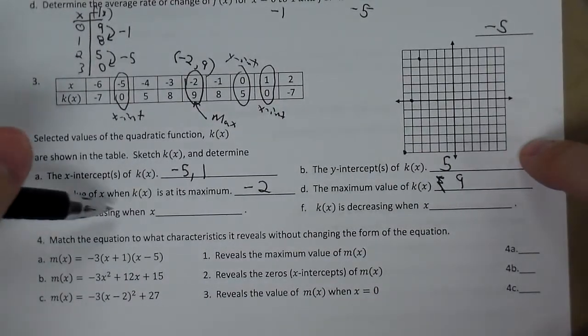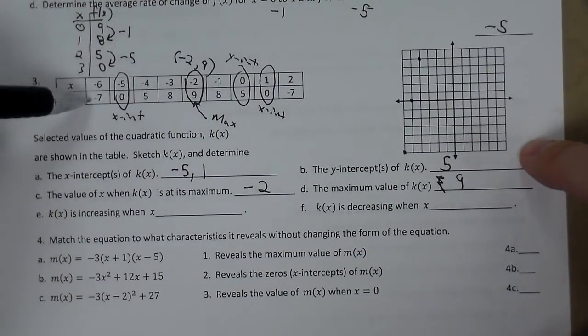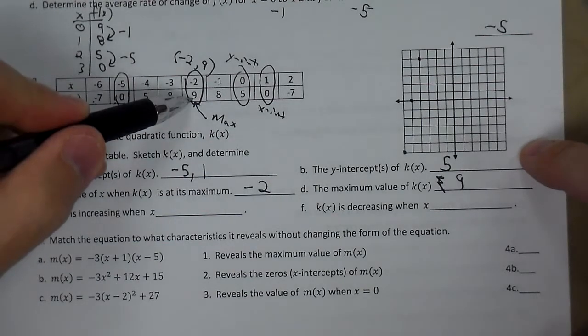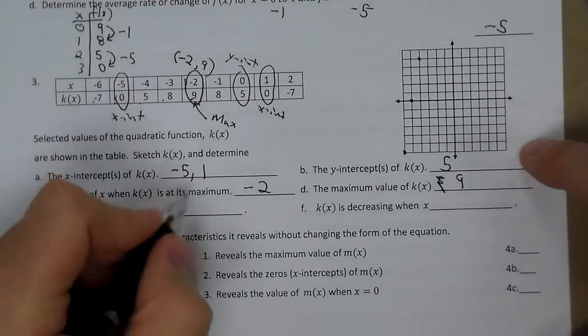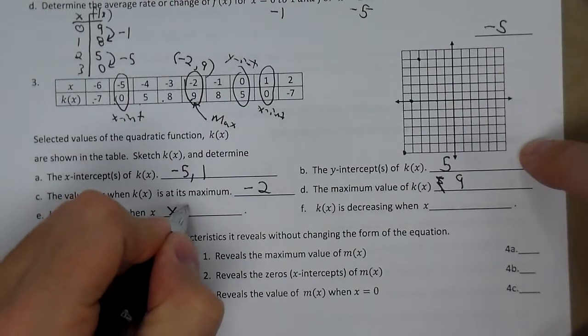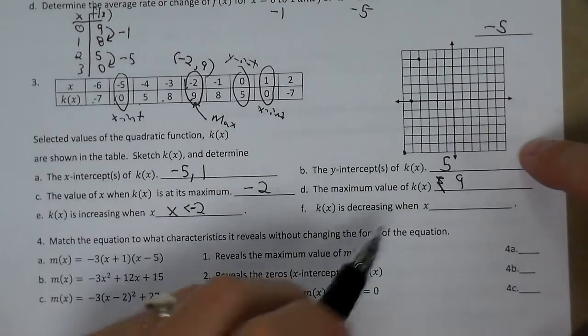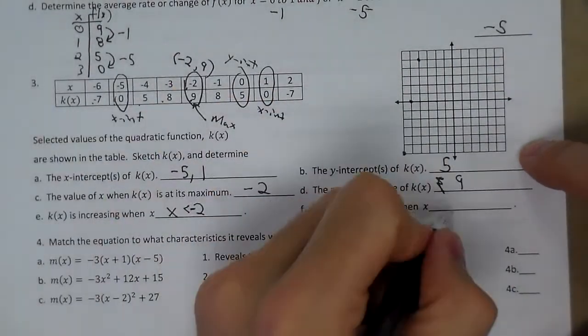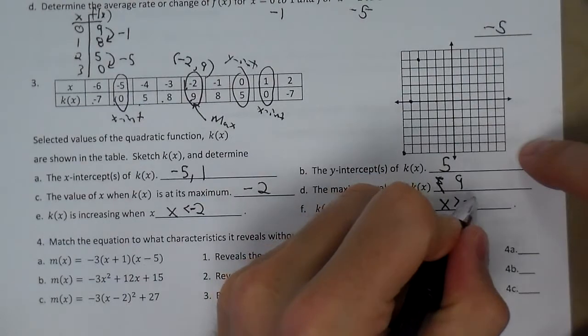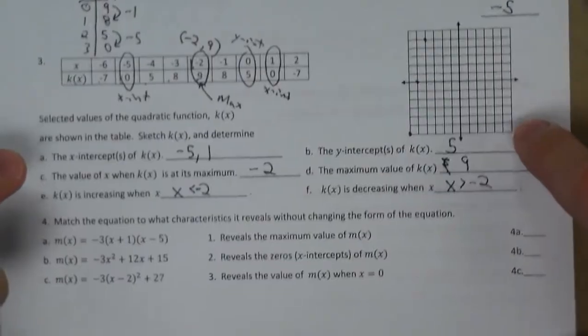Now, k of x is increasing when x, let's see, it's going up, up, up, up, up, stops and goes down. So that's going to be when x is less than -2. So anything less than -2. And then it's decreasing after that, so it's going to be decreasing when x is greater than -2.